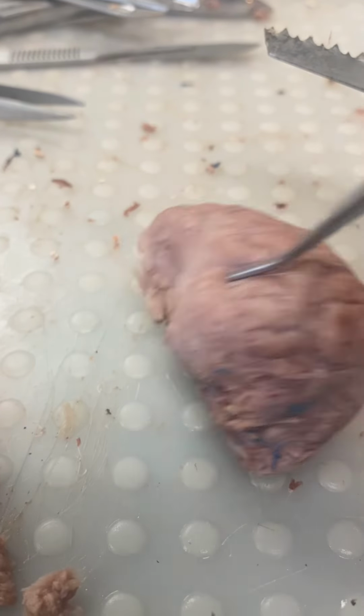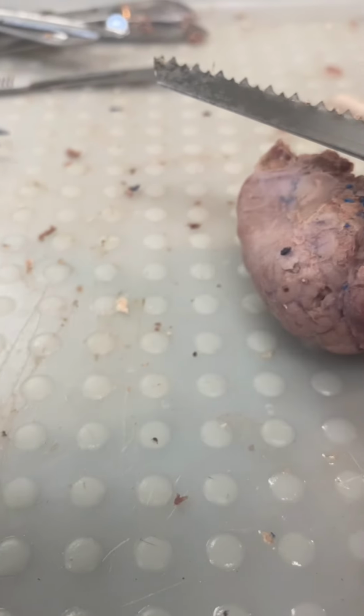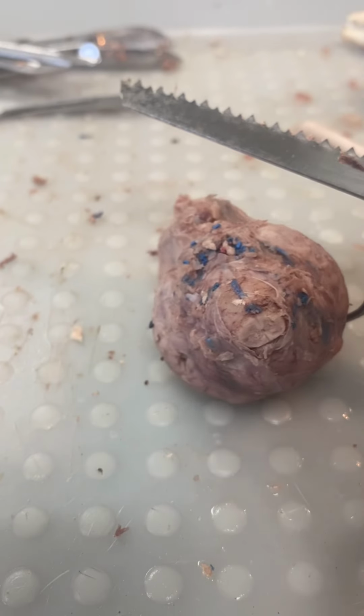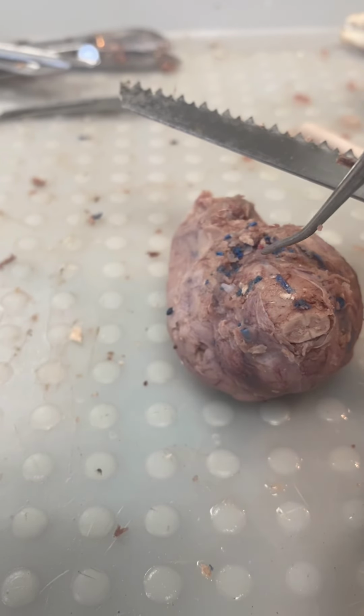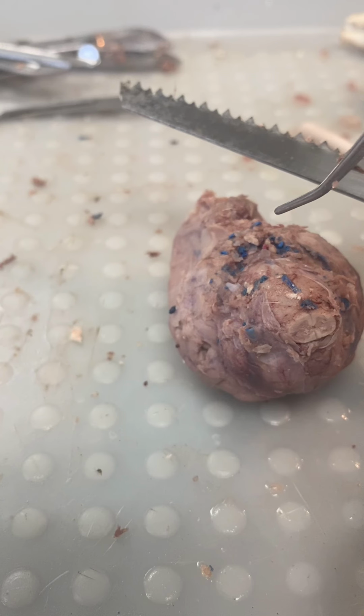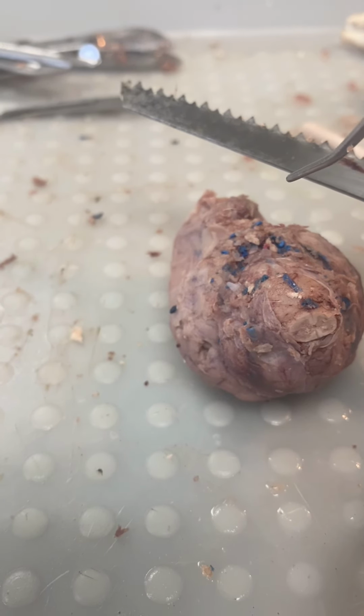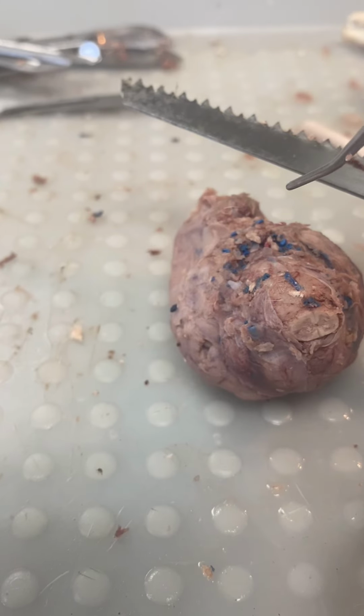And on the underside, here we have the brainstem and the medulla oblongata. This controls your heartbeat, breathing, and blood pressure, and it's the reflex center for vomiting, coughing, sneezing, hiccuping, and swallowing.